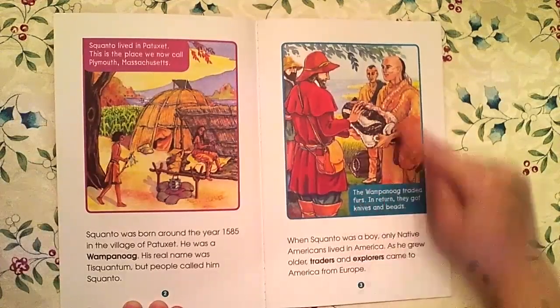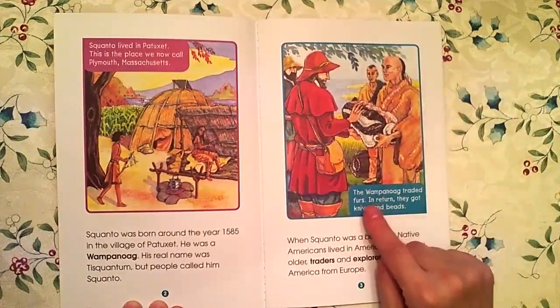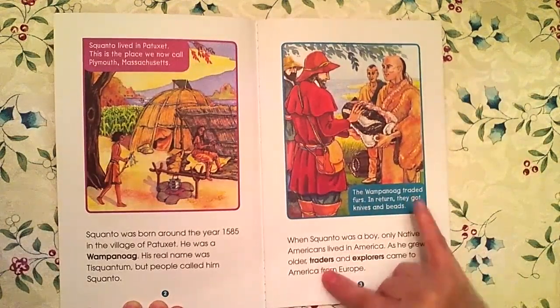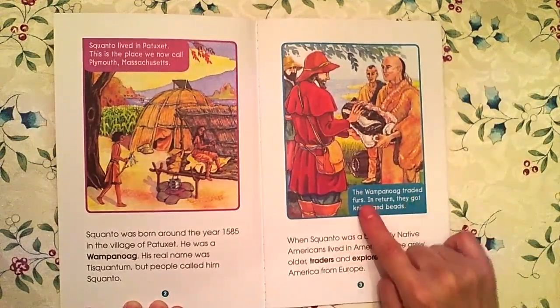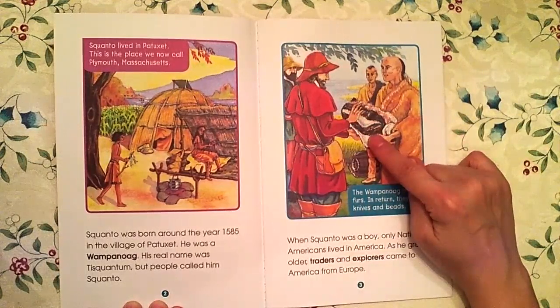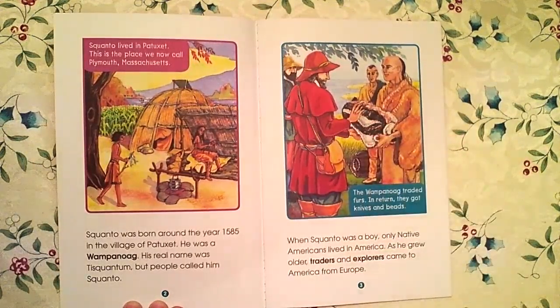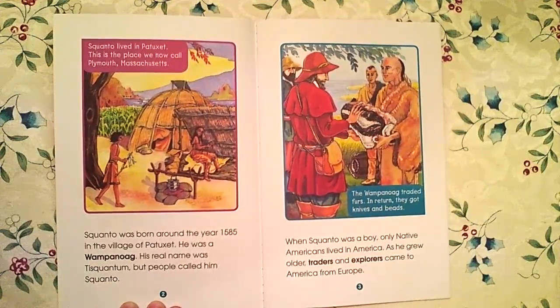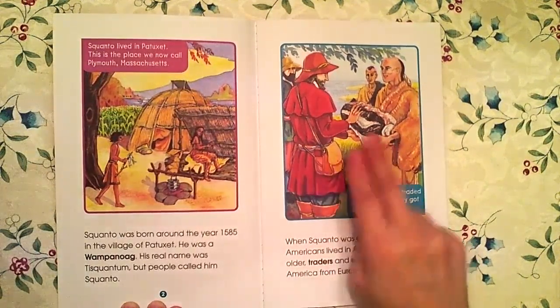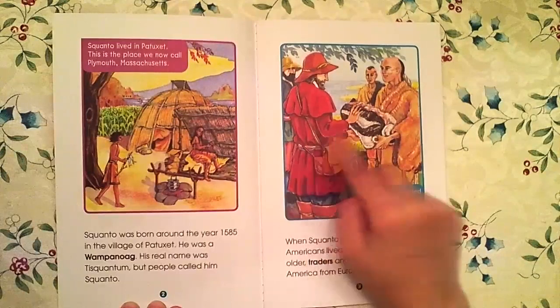The Wampanoag traded furs, animal skins. They got knives, cuchillas, and beads, cuentas o piedras, in return. So that's what exchange means. I give you something, you give me something in return.